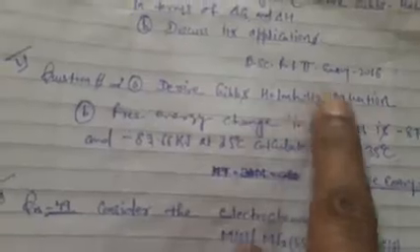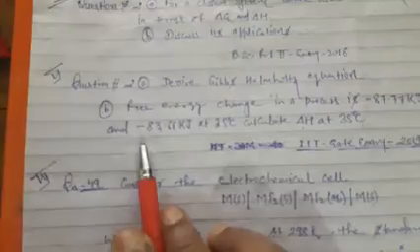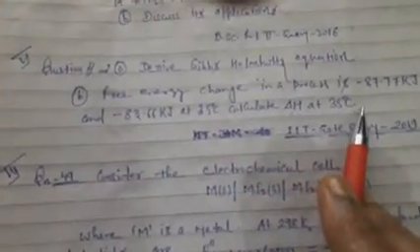This is a numerical question of our BSc Part 2, 2016 exam: the free energy change in a process is so and so, then calculate delta H at 35 degrees Celsius.